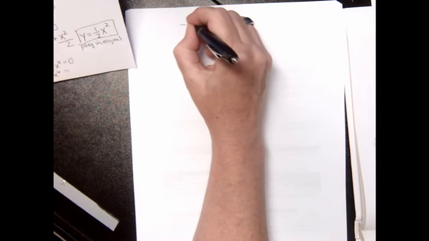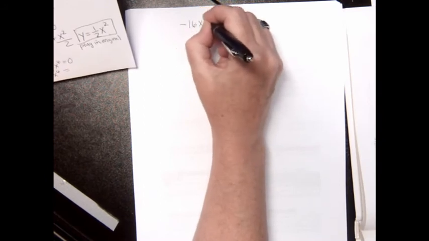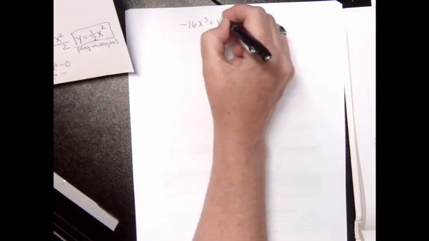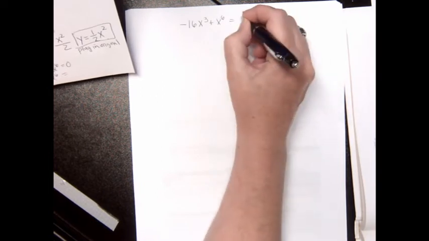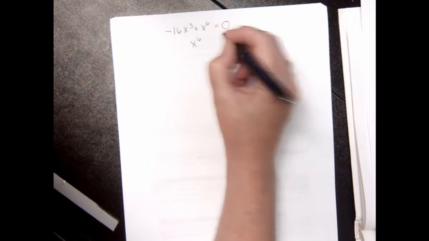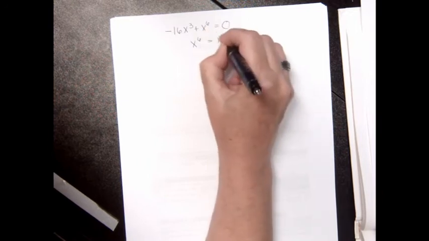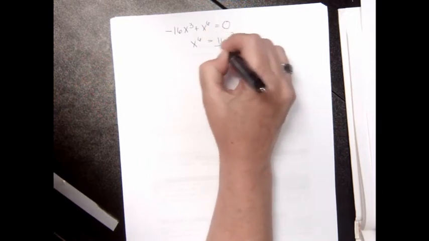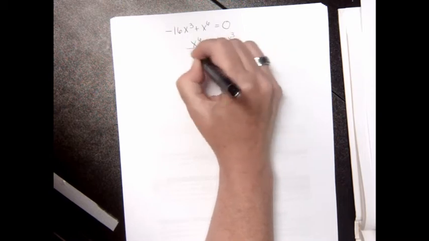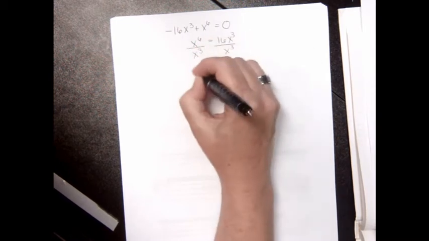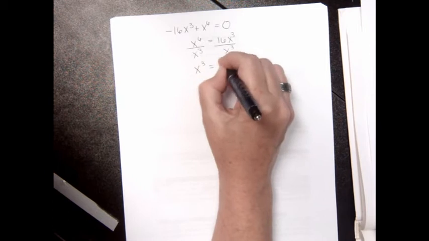I have now -16x cubed plus x to the 6th. I'm still solving for where this is 0. If I have x to the 6th equals, move this over, 16x cubed, and then I divide by x cubed, that will give me x cubed equals 16.